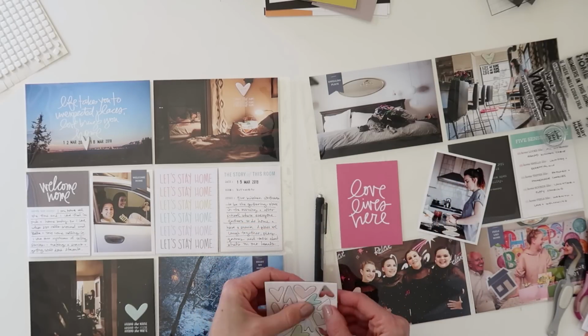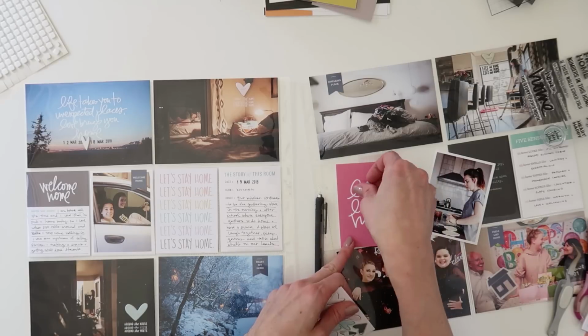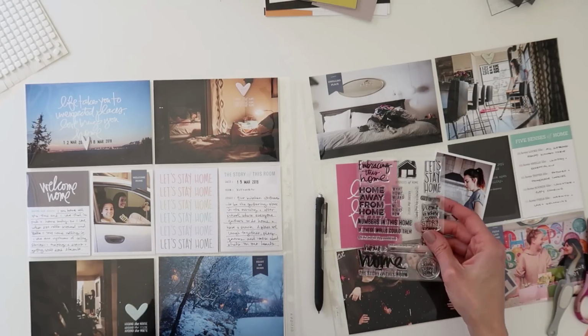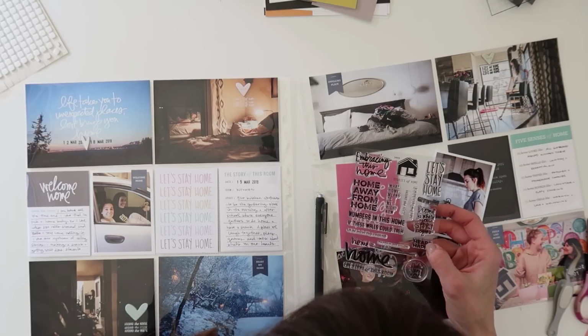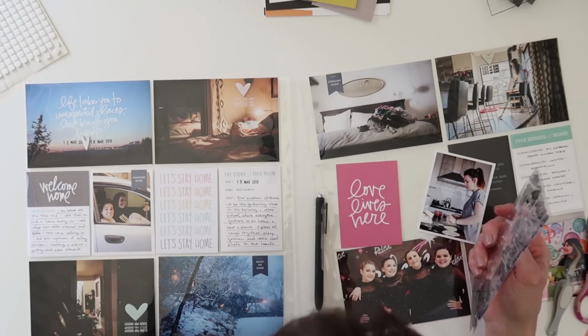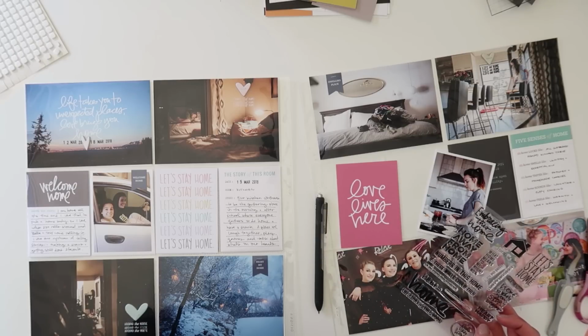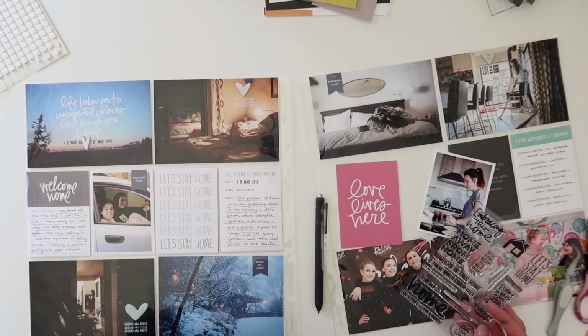All right, for this Love Lives Here, I really love the card. I loved the pop of pink, and I am thinking I want to add something to it. So you can see that I was thinking about adding a heart, which I actually really liked. I didn't like it at the time, but I like it now. I don't end up using that card.